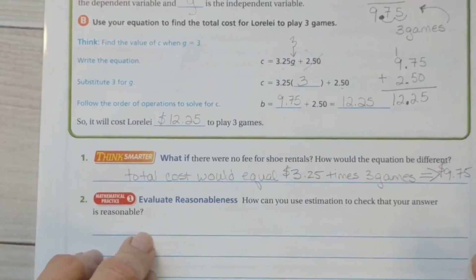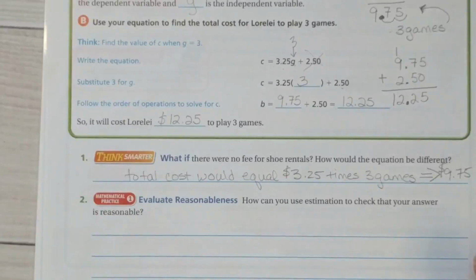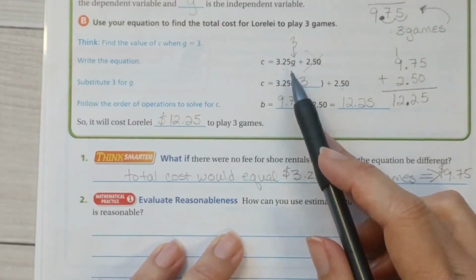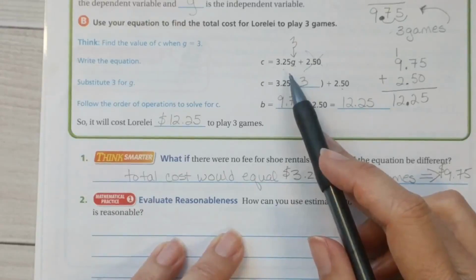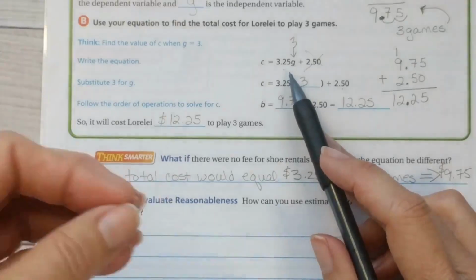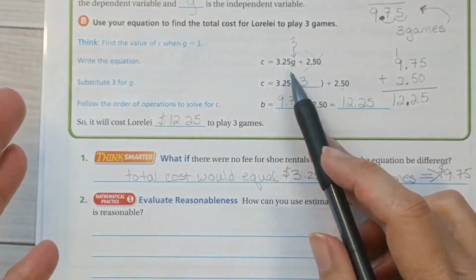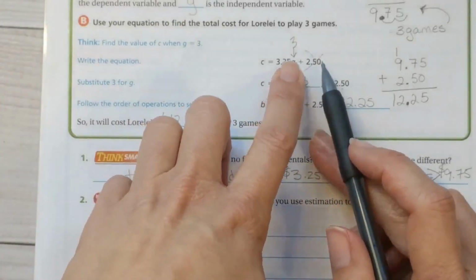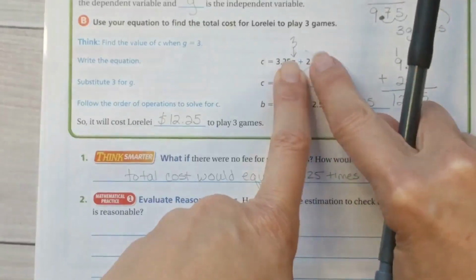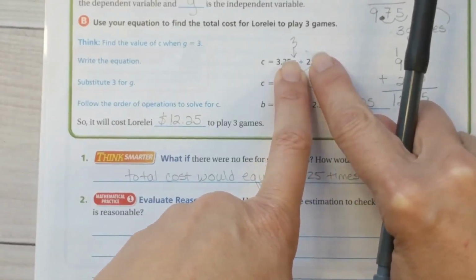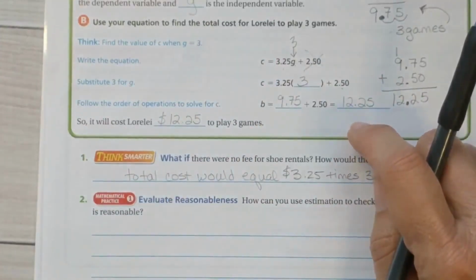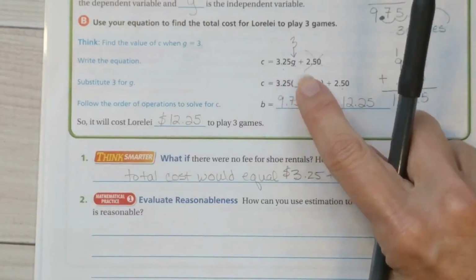All right, let's evaluate reasonableness. So, how can you use estimation to check that your answer is reasonable? So, sometimes when we see decimals in our problems, they make us a little bit nervous. So, in order to determine whether or not your answer is in the ballpark of being correct, sometimes you can just look at numbers, round them to the nearest whole number, and that will give you a good idea of whether or not your answer is pretty close to right. So let's round off the numbers in our equation and try this again.